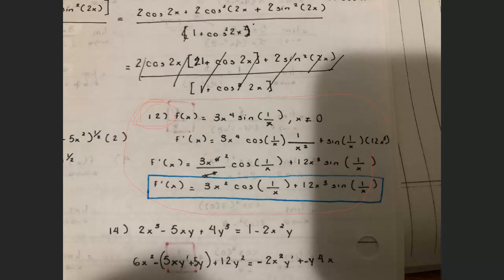For this question, they're asking you to find the derivative. So here, I use the product rule and chain rule. The product rule says you leave the first term and find the derivative of the second term, plus you leave the second term and find the derivative of the first term. So I got 3x to the fourth and cosine 1 over x, and then using the chain rule, I take the derivative of the inside, which would be 1 over x squared.